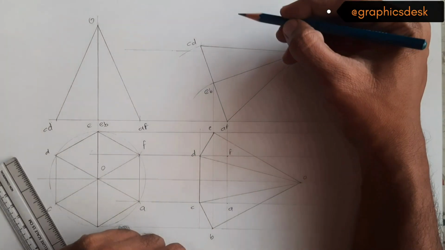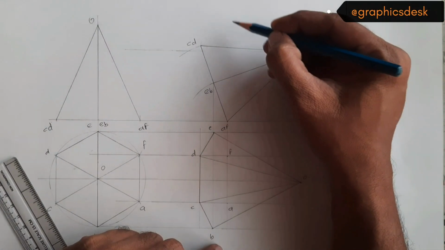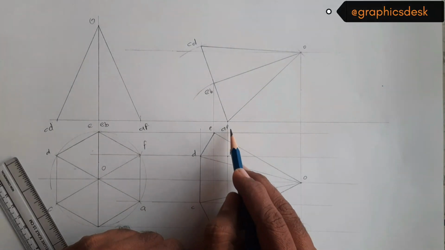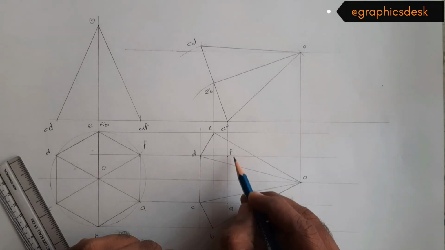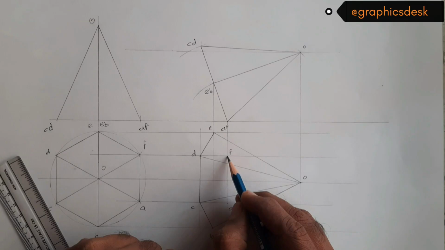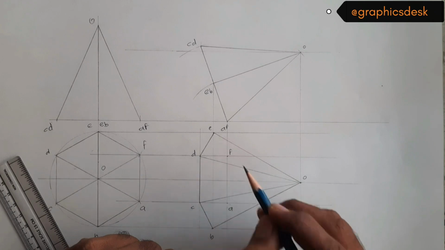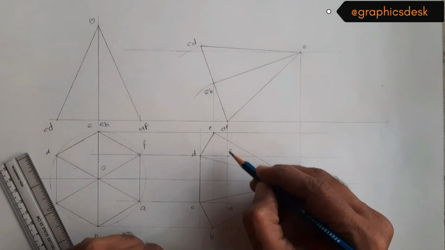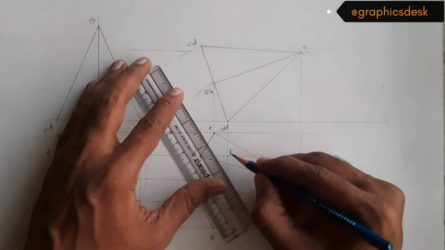The farthest points from the observer when you are looking in the top view are A and F. That means these are the farthest points, which are on HP itself, and all lines going from these 2 points would be dotted, which means A to O, A to B, A to F would be dotted lines. Similarly, F to E and F to O would be dotted lines. So let's draw that.